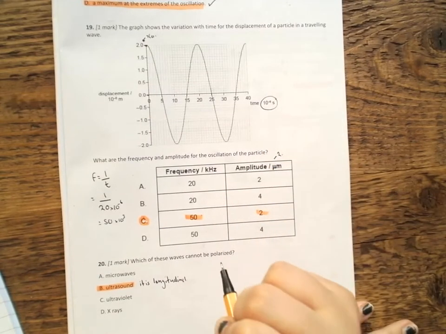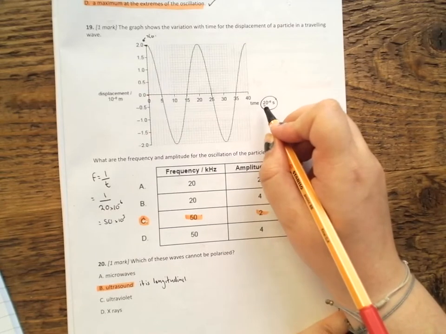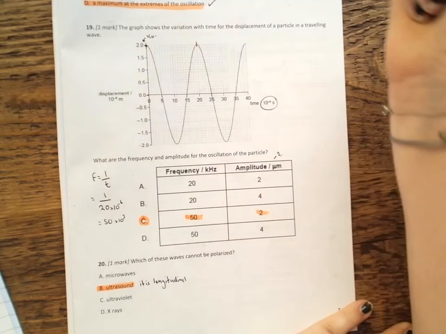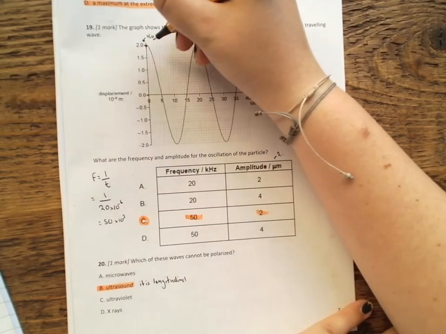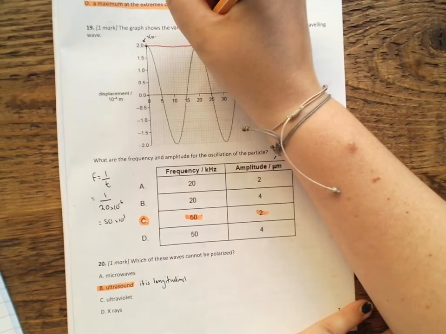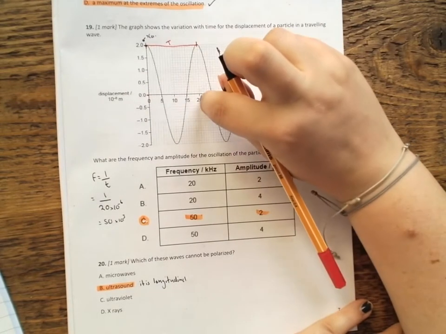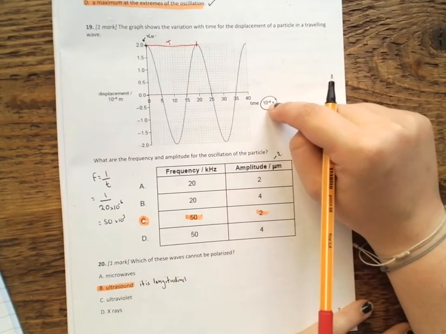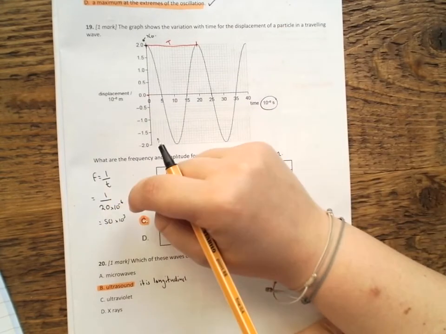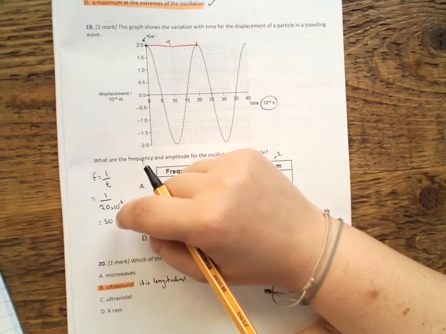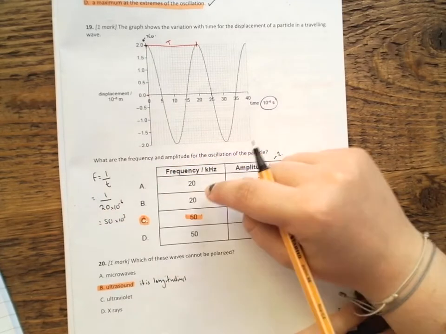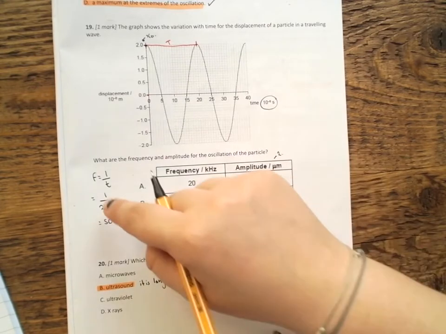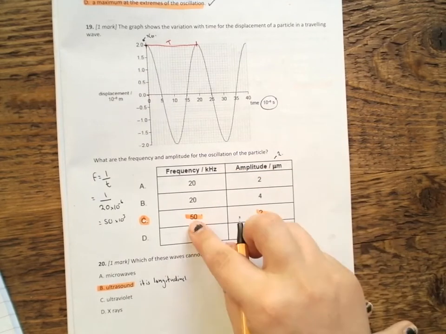At this point, I want to work out the frequency. Well, I've been given the time period, the time it takes for one wave to travel, so that's this distance here, from here to here. This is my time period, which is 20, and frequency is 1 over the time period. So I shouldn't say it's 20, it's 20 times 10 to the minus 6. So 1 over 20 times 10 to the minus 6, well, if we know 1 over 2, it's going to give us factors of 5. The other one was 20 anyway, so I already know by process that it's going to be 50. It can't be the 20, because it's 1 over 20, so it's going to be this one here, 50 and 2.